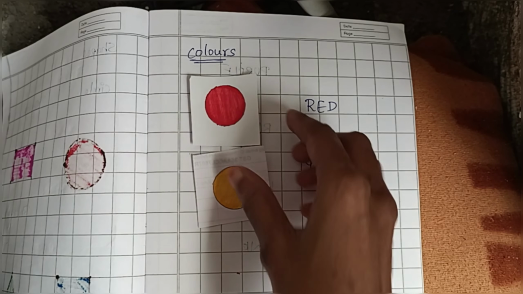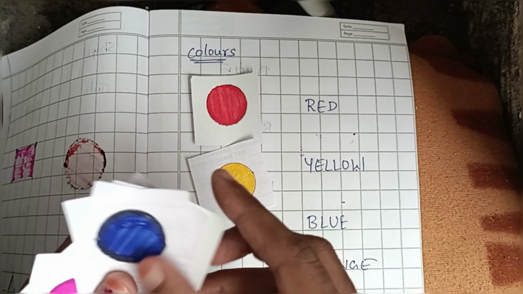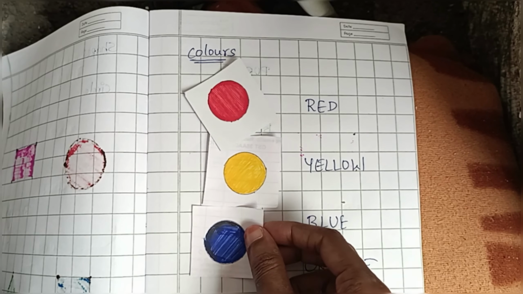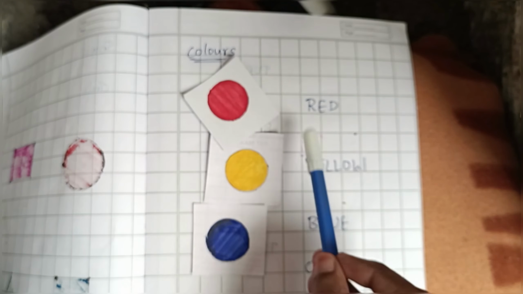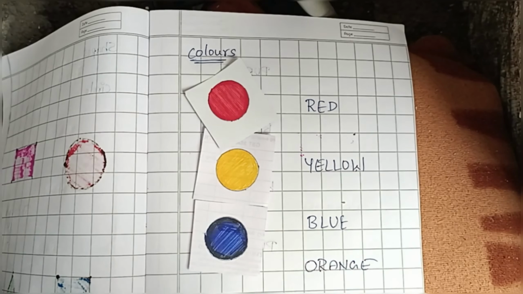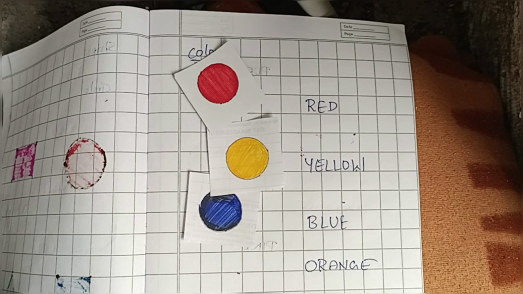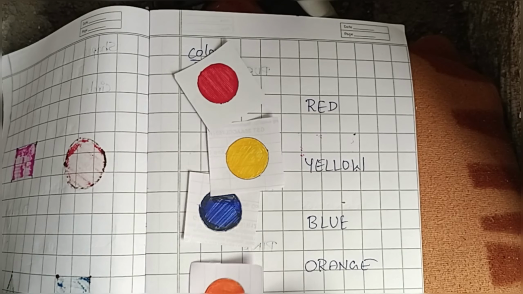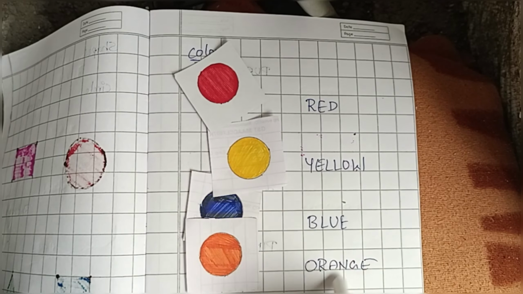Next, what they asked? Blue. See, blue. Where is the blue here? See, this is blue color. See, blue. I will show you the sketch. This is blue sketch. Okay, this is called blue color. Next, what they asked? Orange. See, this is orange. Okay, see, I'll show the sketch.